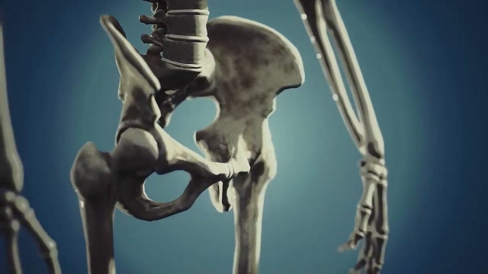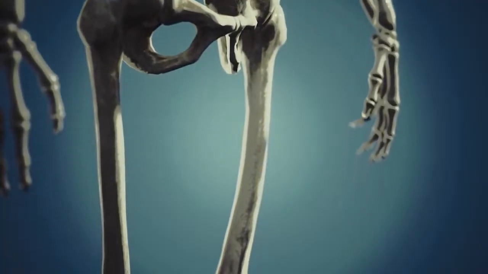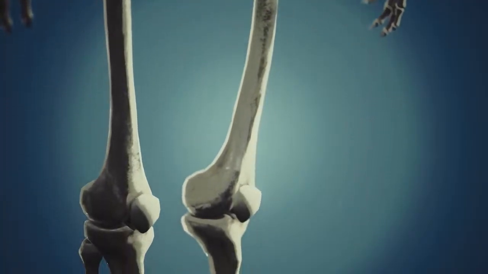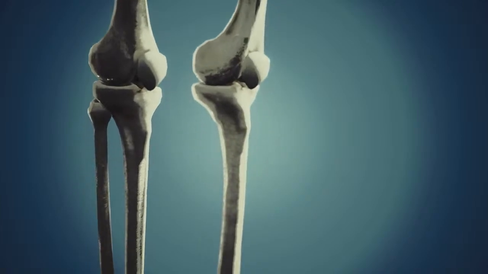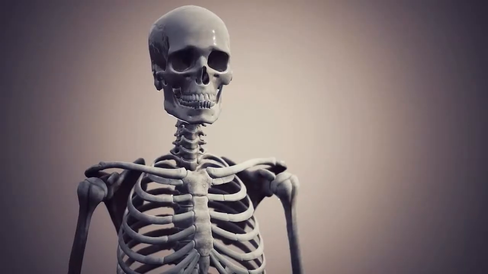Endocrine function. The skeletal system produces hormones, such as osteocalcin, which play a role in the regulation of metabolism and the immune system.